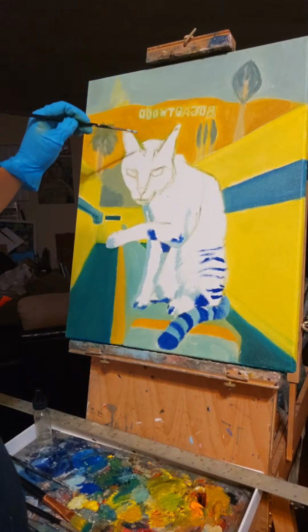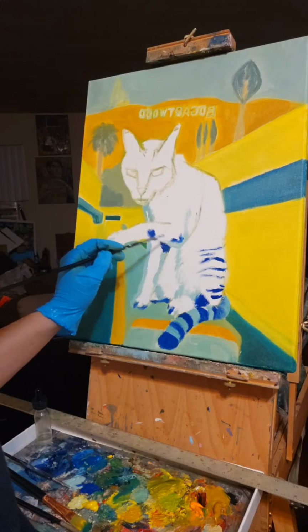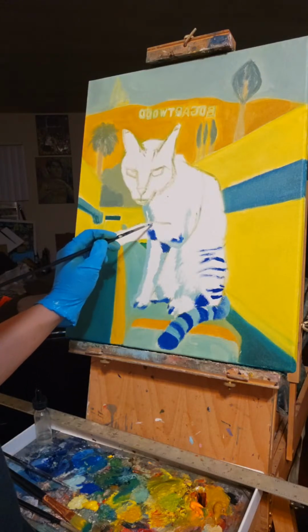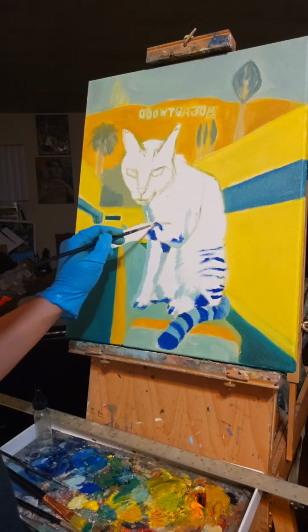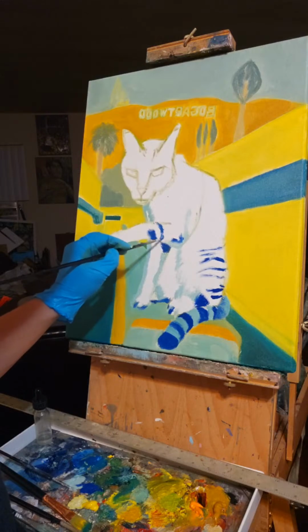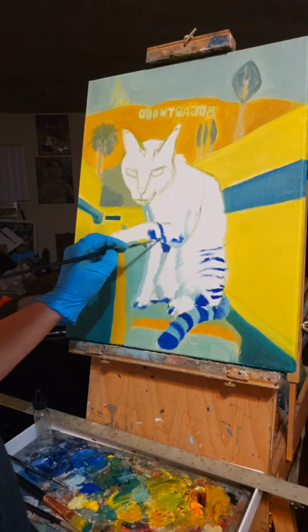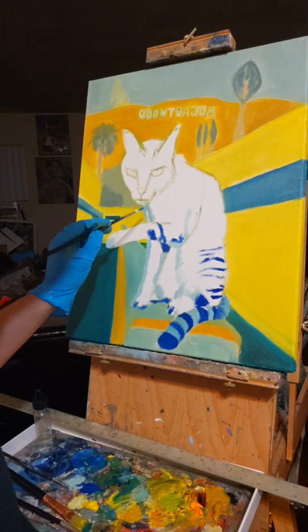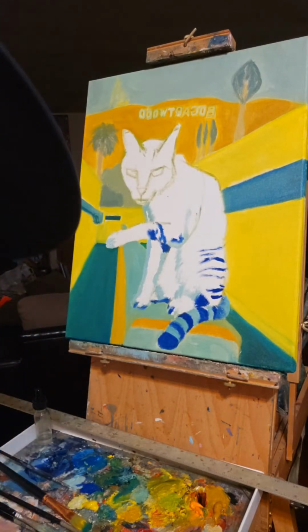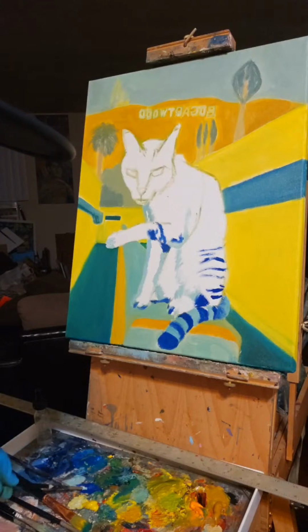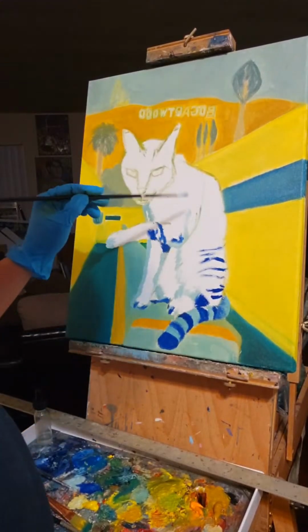And let's see now, we can go. And I'm just using this dark blue because I don't necessarily want to use black yet.